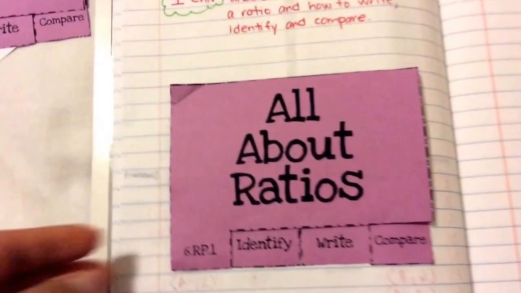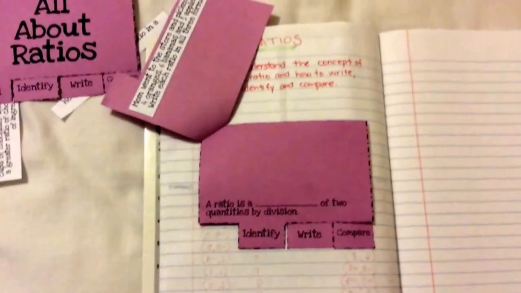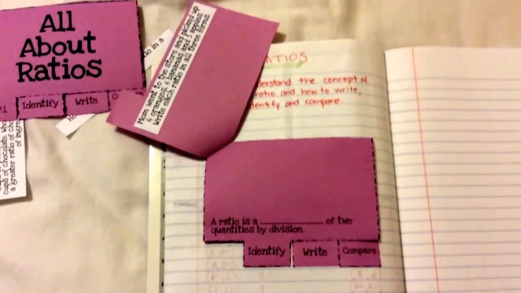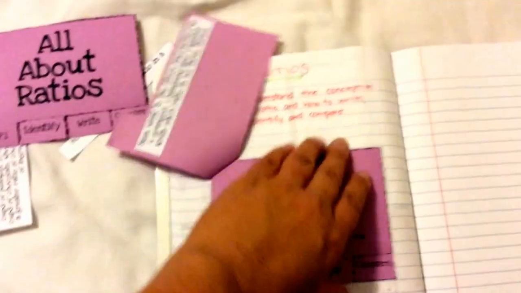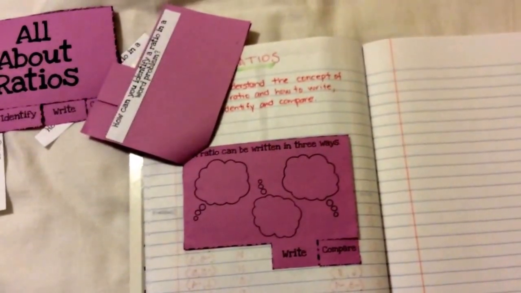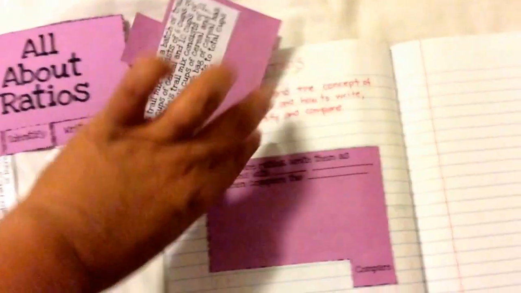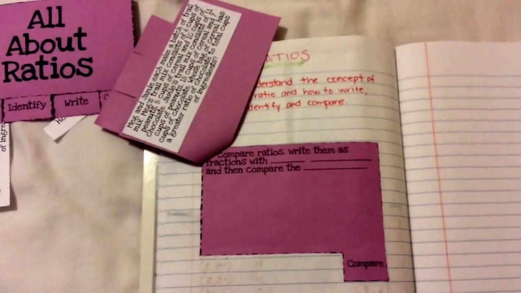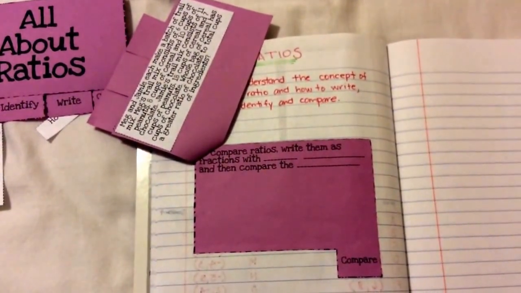Here is the end result. First is the all about ratios. Next, you should have the identify plus the little paragraph glued in back. Next, you have the write tab plus the little paragraph glued behind the other tab. And finally, you have the compare tab with the long paragraph glued behind the book.